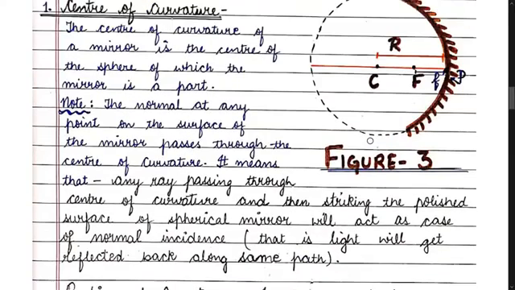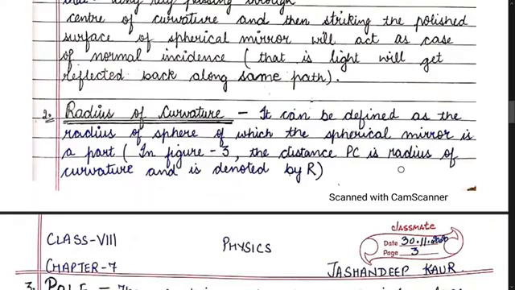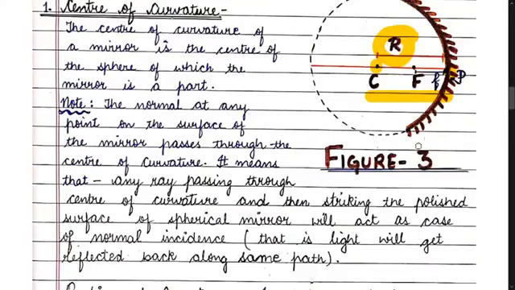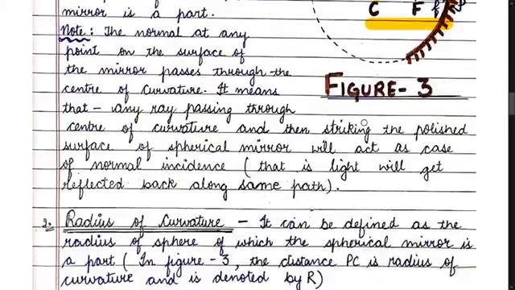Students, if the distance between P and C is taken, the distance PC is basically the radius of this spherical mirror. So radius of curvature is the distance between P and C denoted in figure number 3, and it is denoted by capital R.